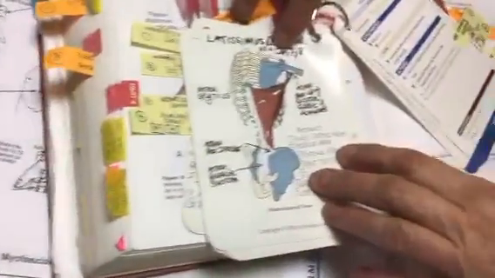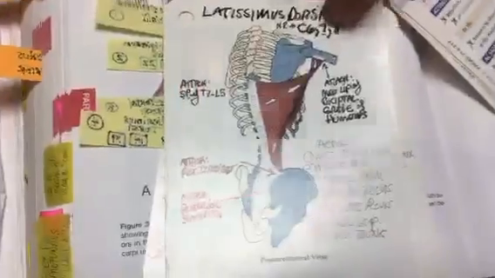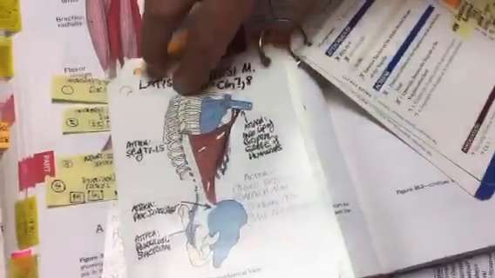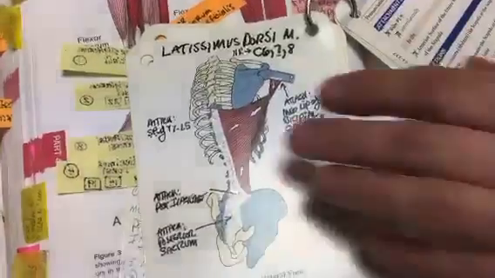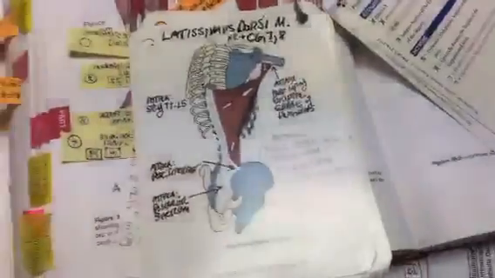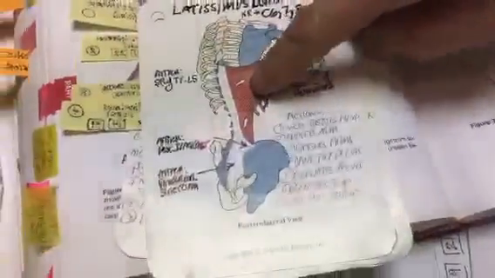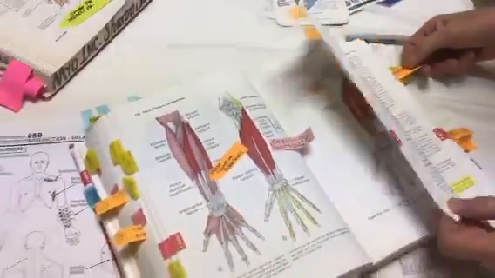Okay, so it has a lot of attachments there. But it attaches all the way down here. But look at what it gets its nerve from: C6, 7, and 8. So it gets its nerve from way up here. So if our neck is tight right here, we could have trouble with our latissimus dorsi. And isn't it amazing that latissimus dorsi will cause us to have hand pain? We're going to look at that.